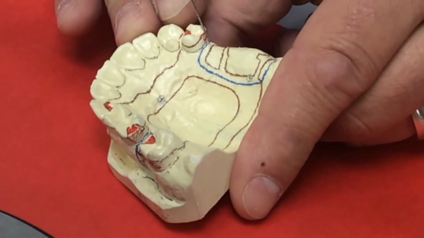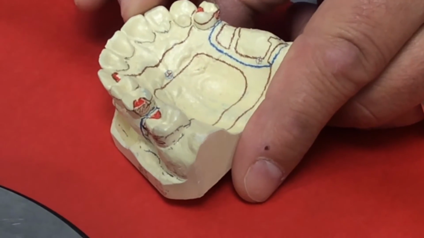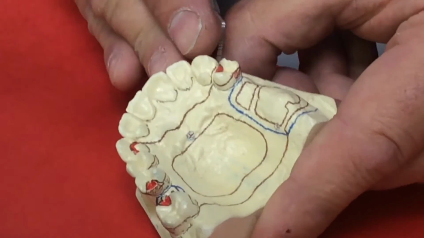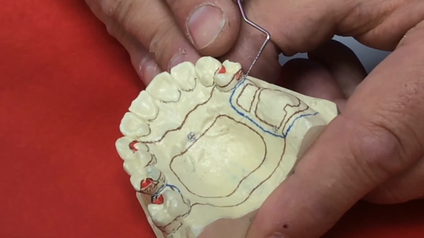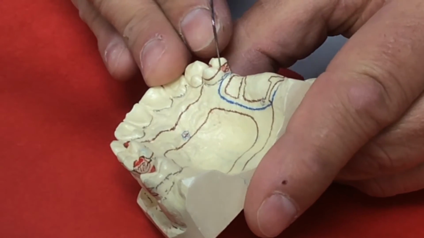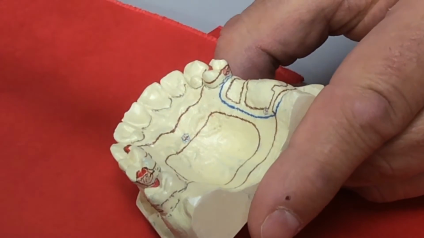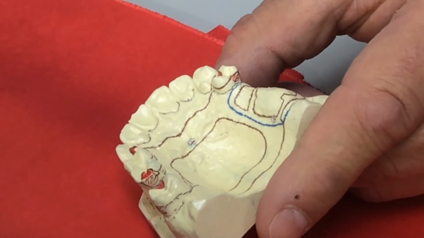Over here, we have the red guide plane marked, and the framework comes over and above the guide plane to include it as part of the framework, and then it drops down. And that is the correct way to do it. Many of you on today's exam did not include that guide plane. You drew it, but then you didn't include it as part of the framework.